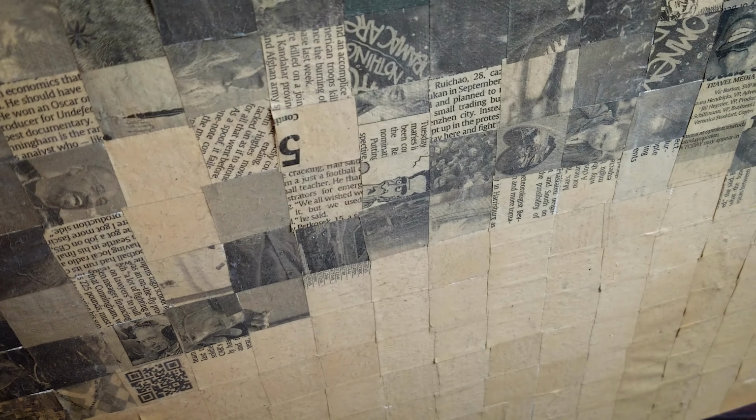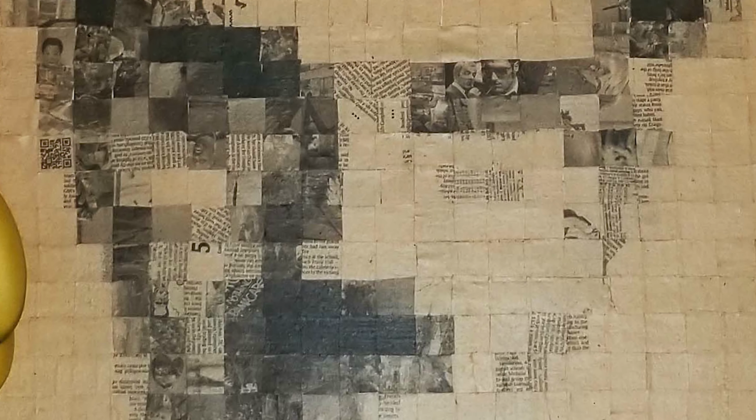So here's like a picture of, well, you can't see that at all. So you can see this is just a bunch of squares of a newspaper, but if we zoom out, you'll see it's actually a picture of Charlie Chaplin or Hitler with a bowler cap on, you be the judge. Stuff like that, and I think that can give you an idea of the type of art that I like to make.